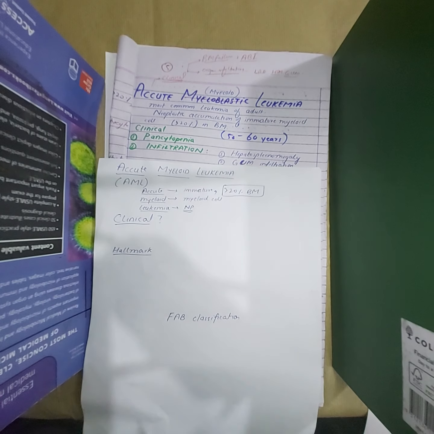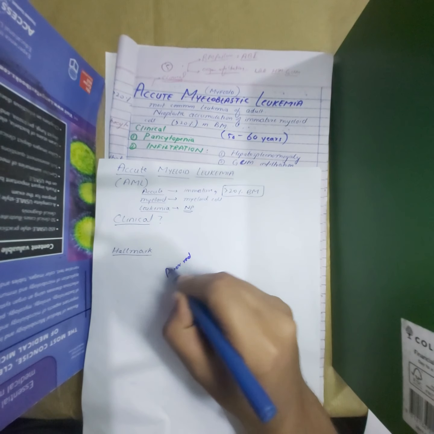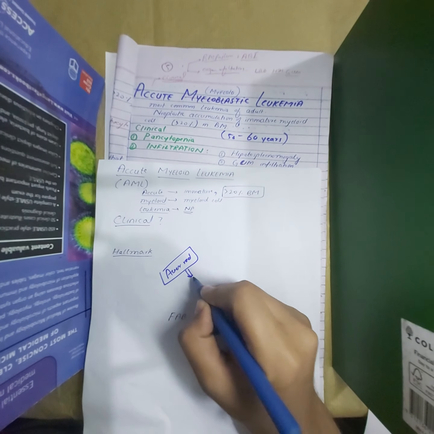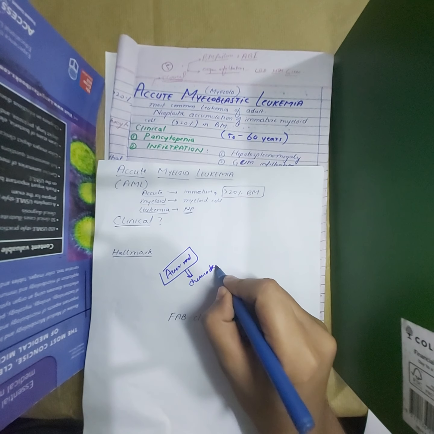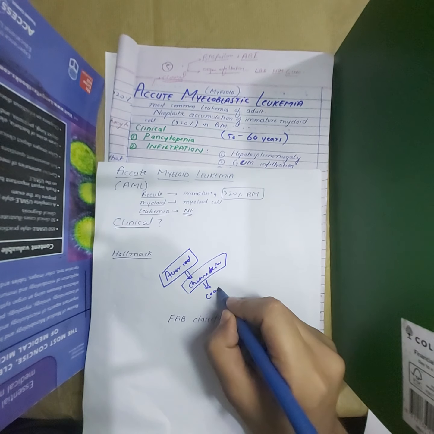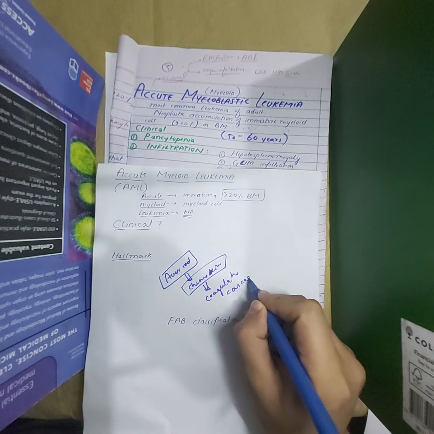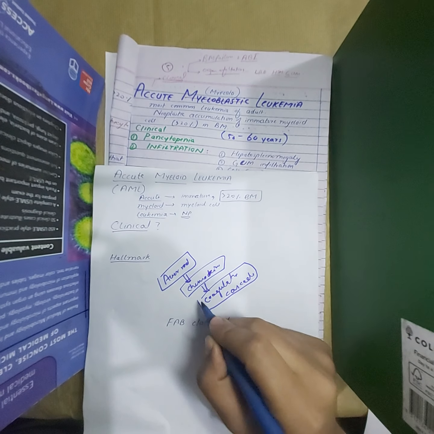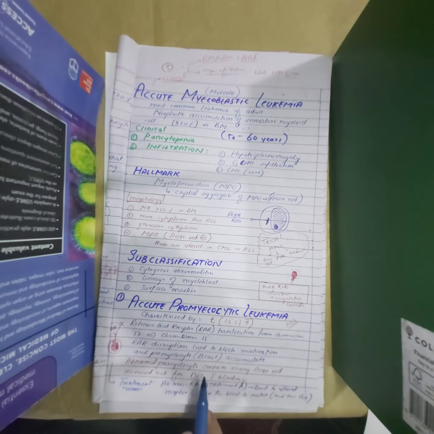Because Auer rod cells secrete some chemokines, and these activate the coagulation cascade, and as a result bleeding occurs and platelet activity is disrupted, causing bleeding and disseminated intravascular coagulation.